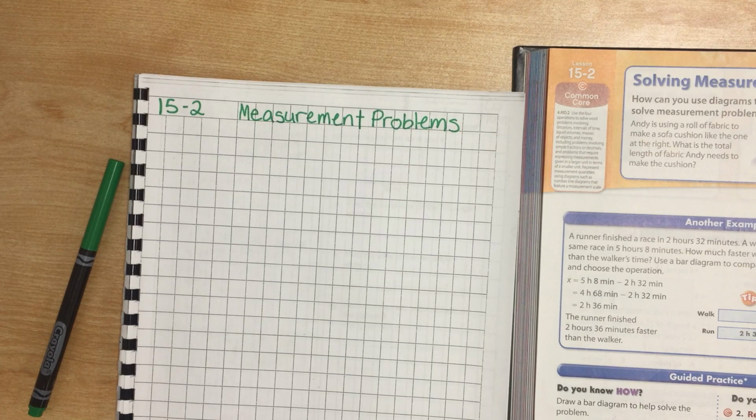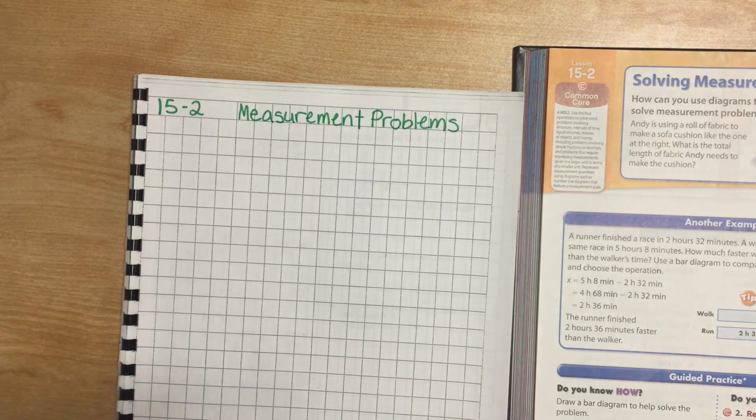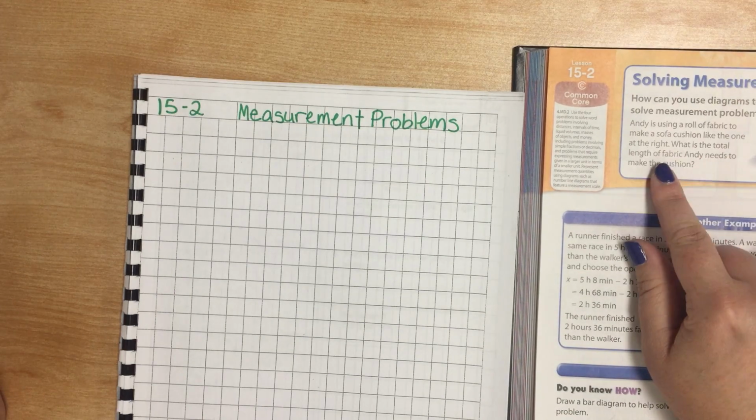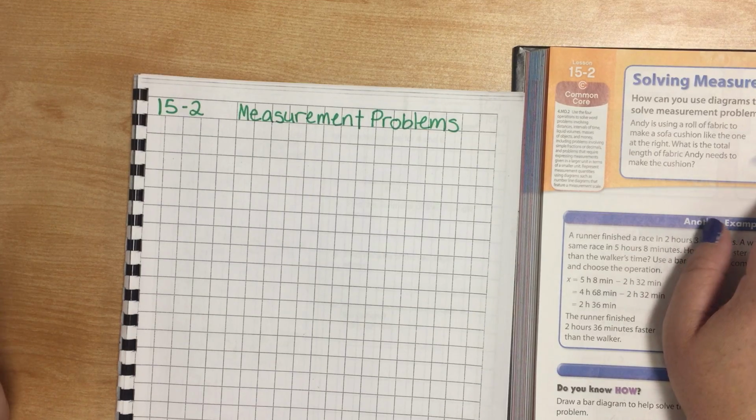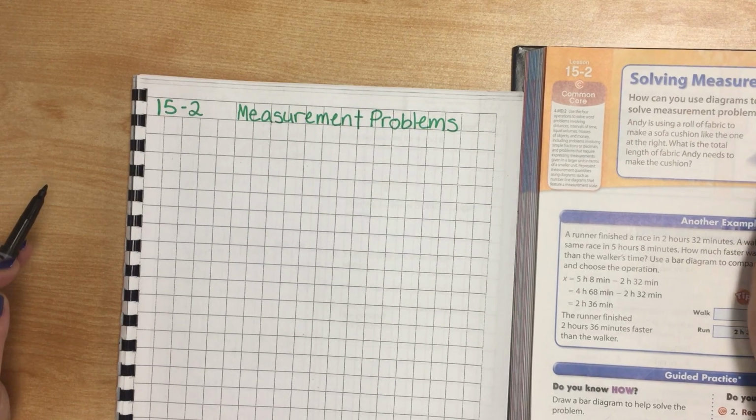So, the first one, it says using a diagram to solve measurement problems. The problem it's giving you here is Andy is using a roll of fabric to make a sofa cushion, like the one at the right. What is the total length of fabric Andy needs to make the cushion? And then it gives you some dimensions here.